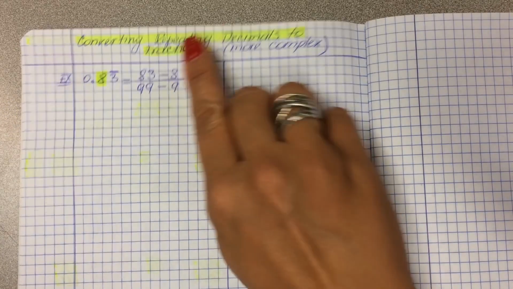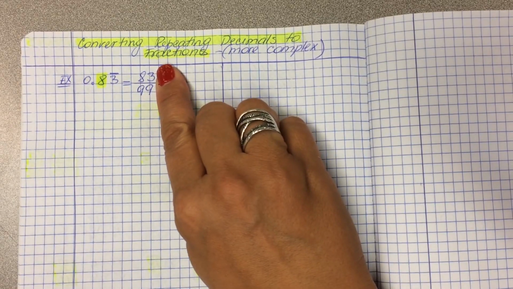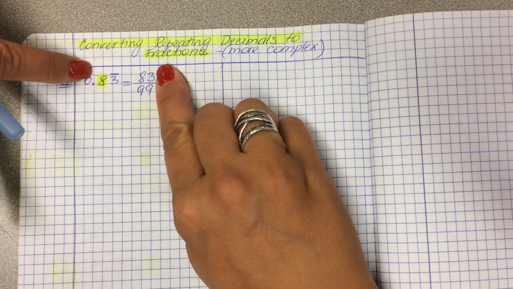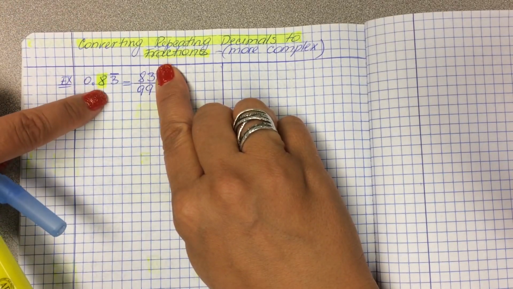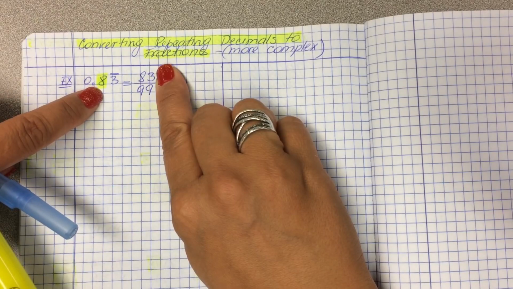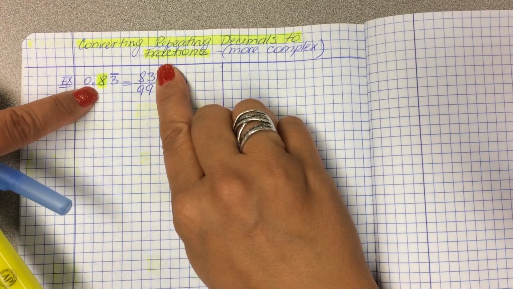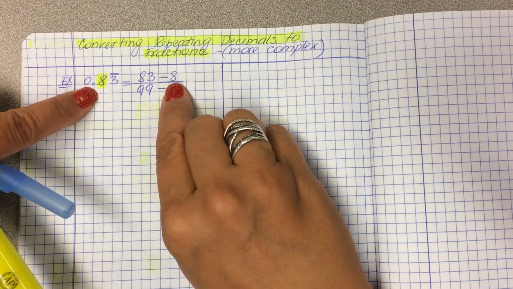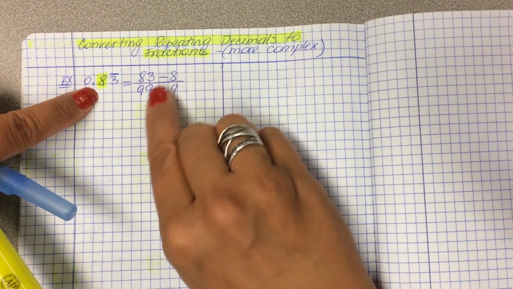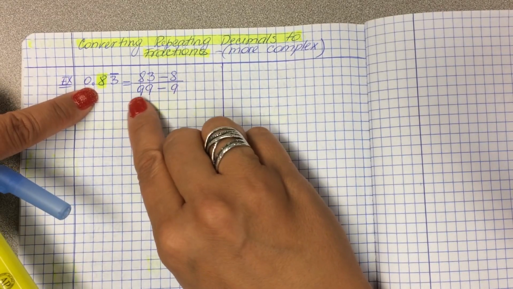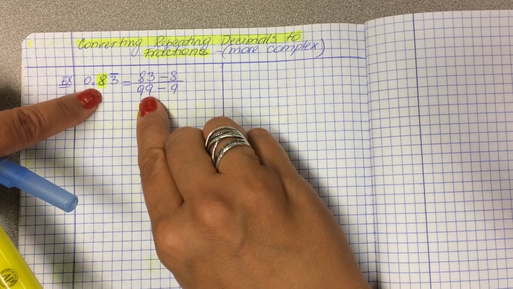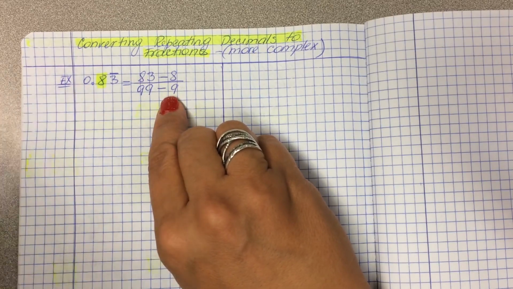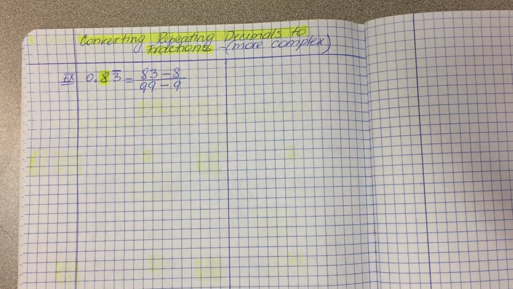So before we had just like this. If 83 was repetitive altogether, that would have been 83 over 99, and we would simplify. Now we have a non-repetitive number, which is 8, so we're going to subtract it on the numerator, 83 minus 8. On the denominator, we have 99, and because we have one number that is not repeating, we subtract 19. You'll follow the pattern in a few examples.